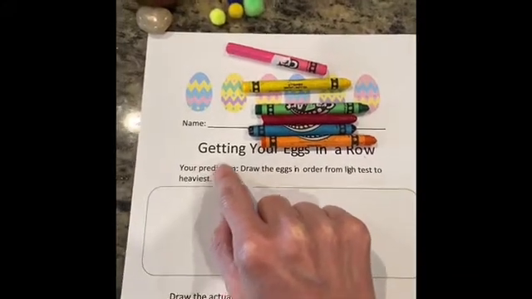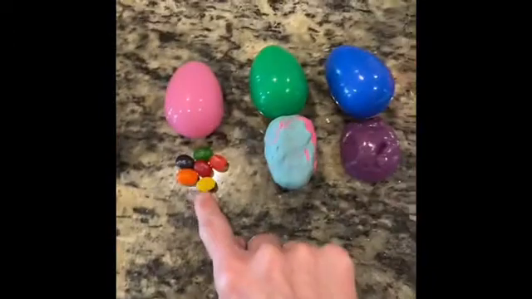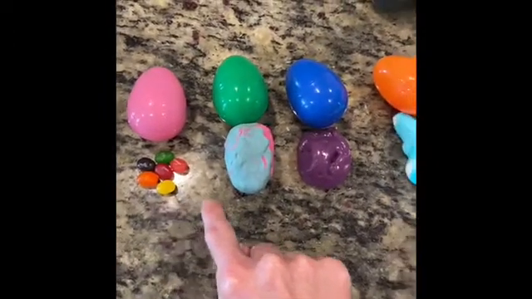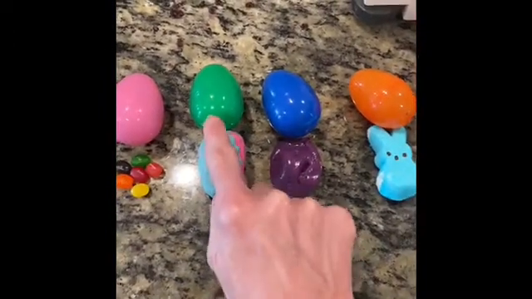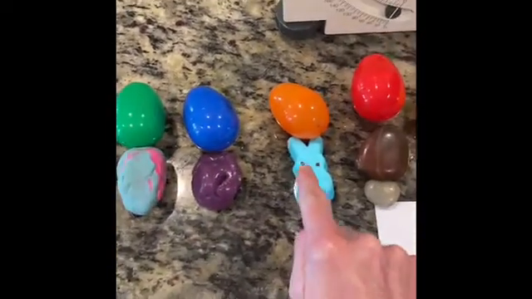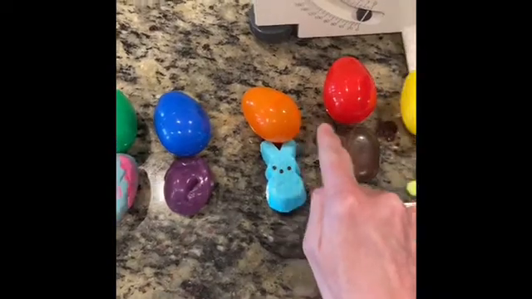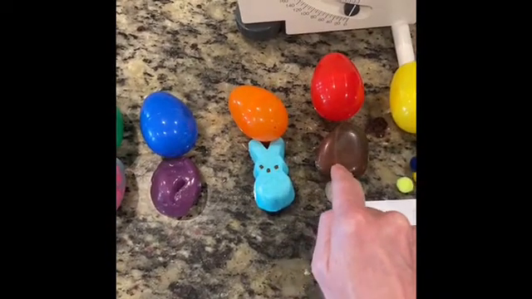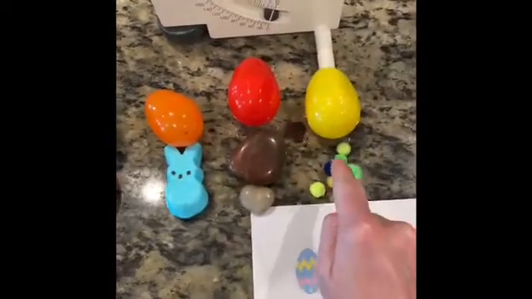So do you think that the item that's going to go in the pink egg is the lightest? Or maybe the Play-Doh in the green egg? Or the slime in the blue egg? Or the peep that's going to go in the orange egg? Or the rocks? Do you think those will be the lightest? Or what about the puff balls?